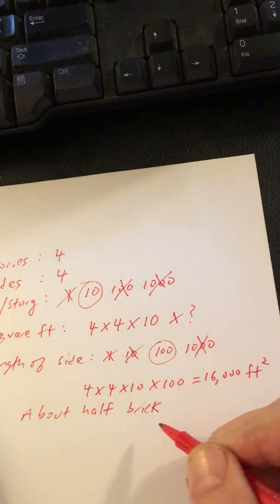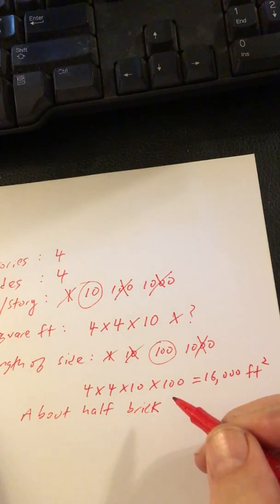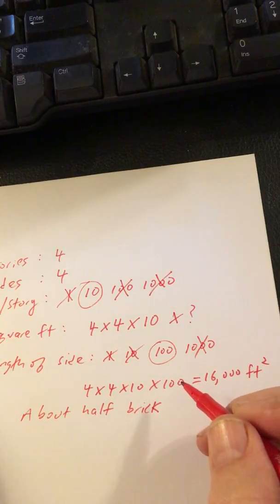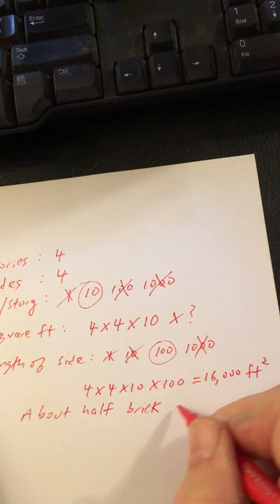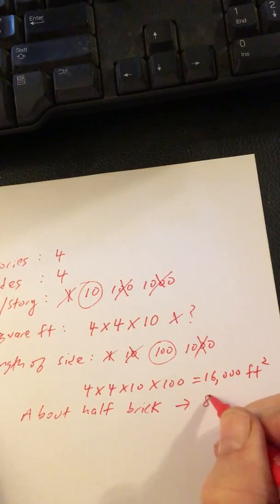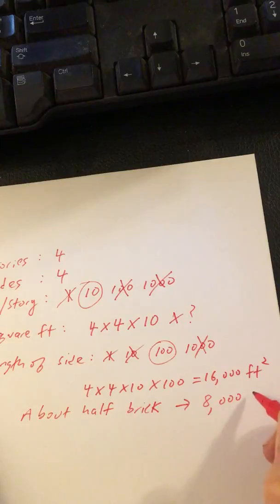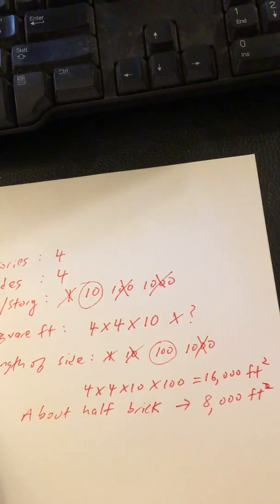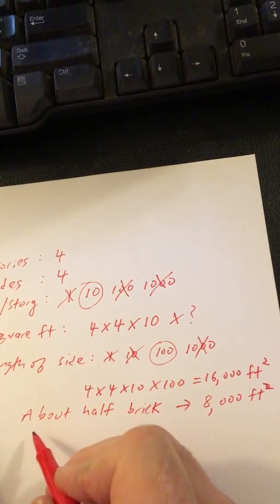Now that's accounting for doors and front entrances and windows and things like that. And that's going to tell us that we've got about 8,000 square feet to cover with brick. It also accounts for the fact that not all four sides are completely above ground. So if we go with 8,000 square feet, we're going to make one more power of 10 estimate.